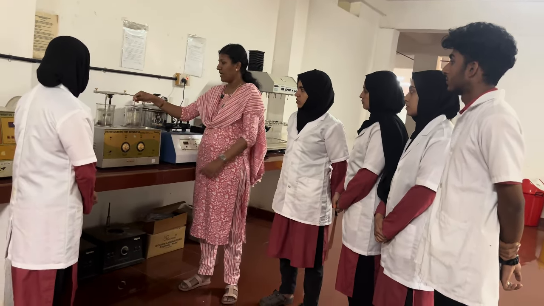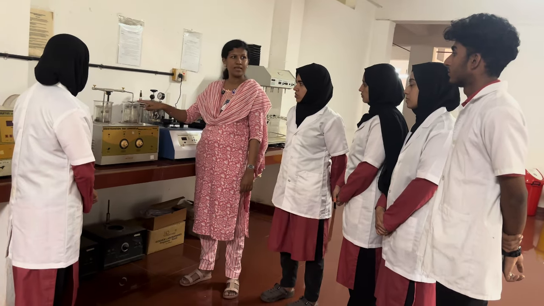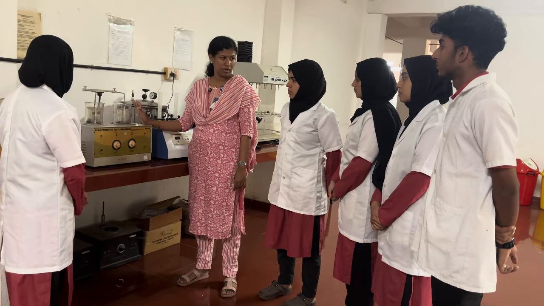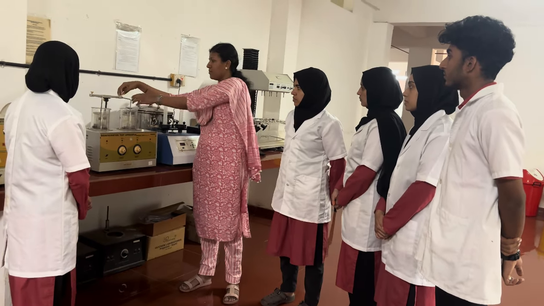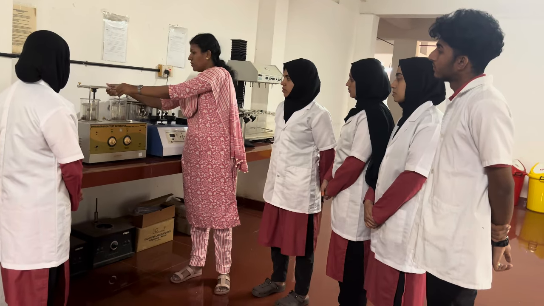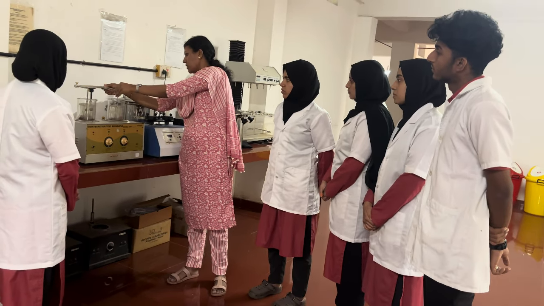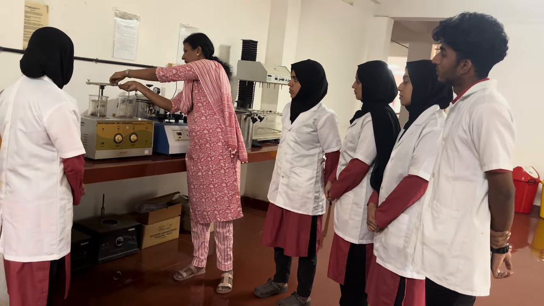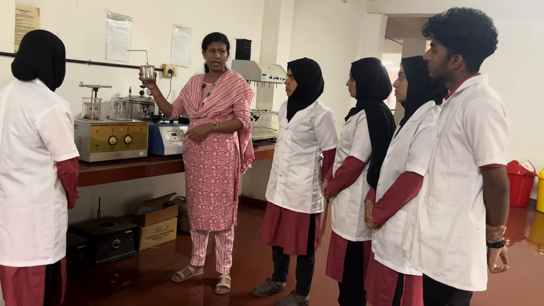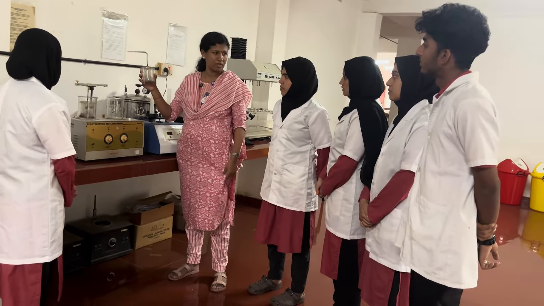You can see it consists of a basket rack assembly and it is placed inside a beaker. What is this basket rack assembly? You have studied in the theory portion that you have a basket rack assembly for the disintegration test of tablets. Okay, this is the basket rack assembly for the disintegration test.